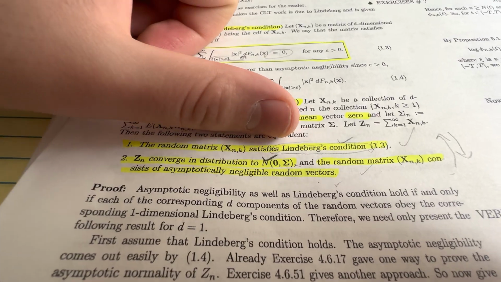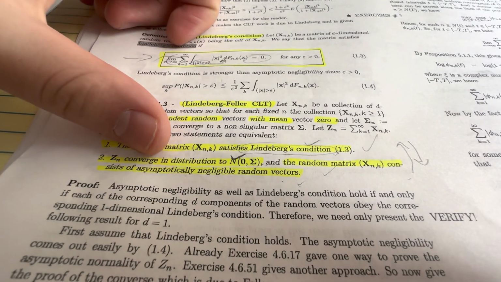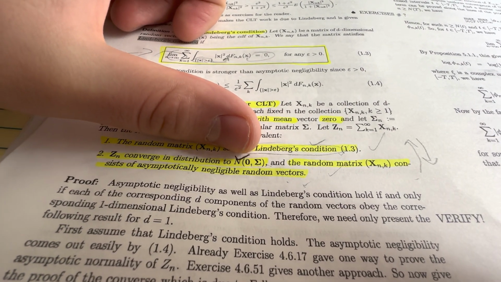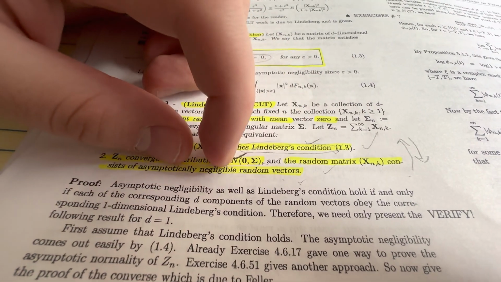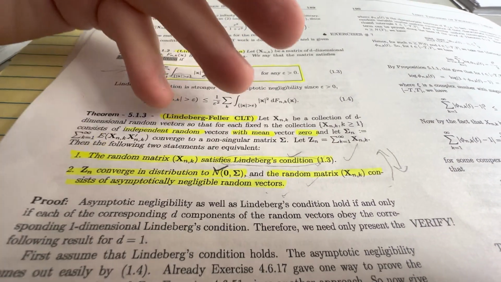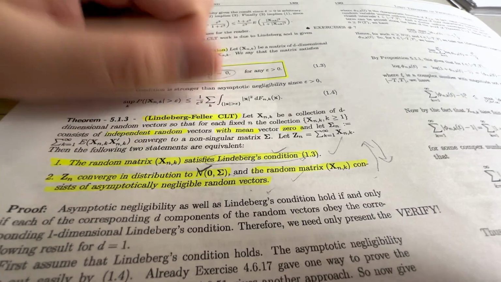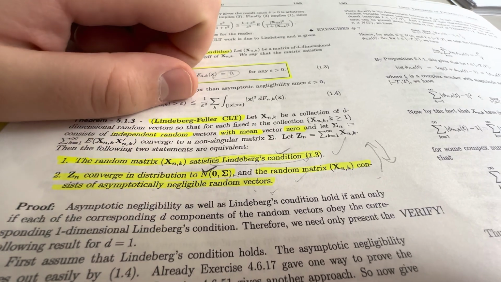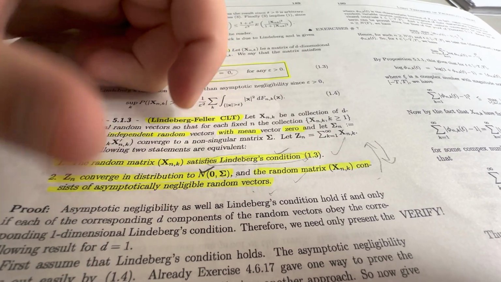The matrix satisfies Lindeberg's condition, which is that guy, if and only if the Z_n's converge in distribution to the normal distribution and the random matrix consists of asymptotically negligible random vectors. That's where the two ideas come into play, the Lindeberg definition and the asymptotic negligibility statement, because they go hand in hand. Without the asymptotically negligible part, you can't make this statement.